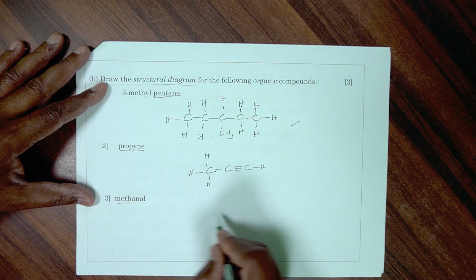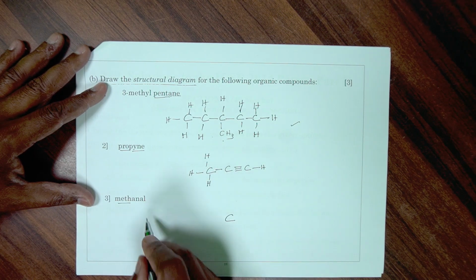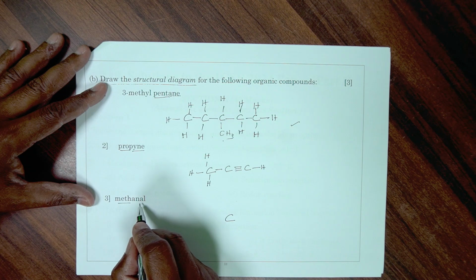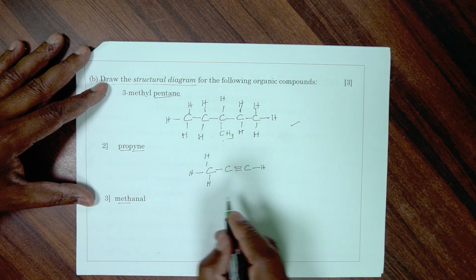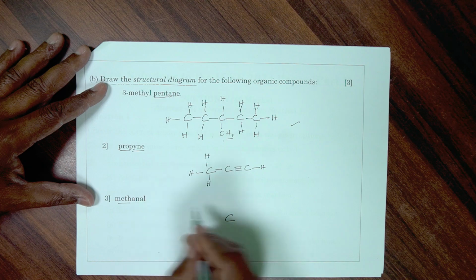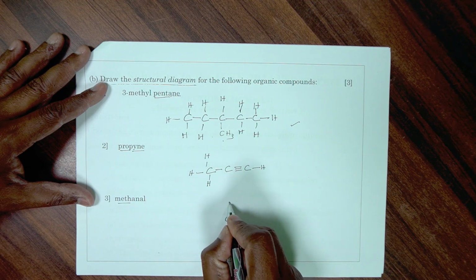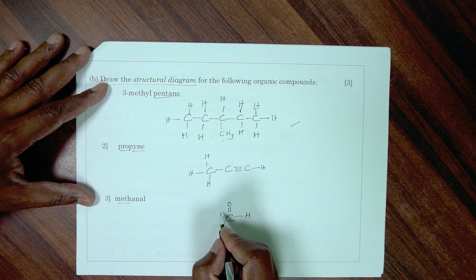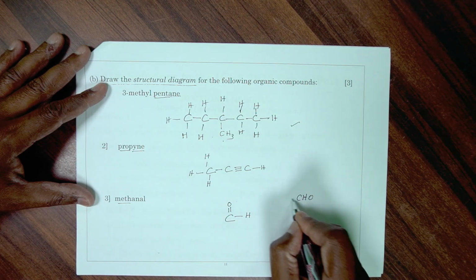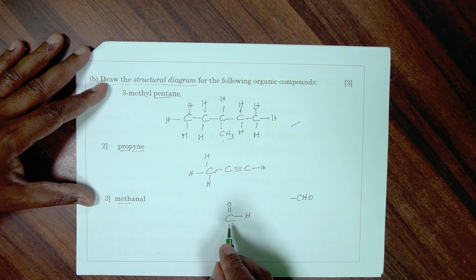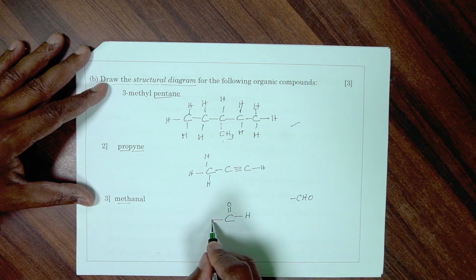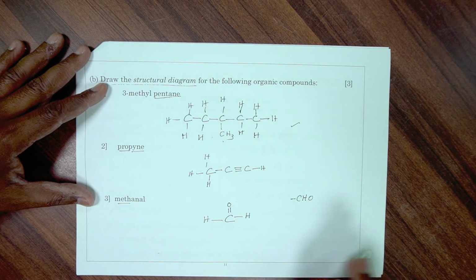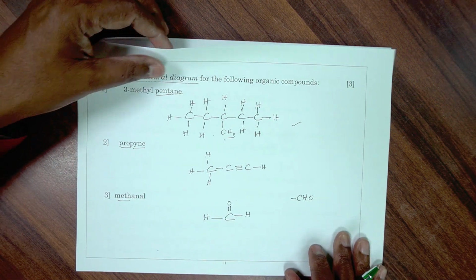Methanal, the root word is meth, so only 1 carbon is there. An, so it shows only single covalent bond. And al is the aldehyde group, double bond O and H. Usually we write it as the CHO group. This is the open structure. C double bond O and H. So the carbon has 2 bonds here, 1 here. So one more hydrogen has to be there. So this is methanal.